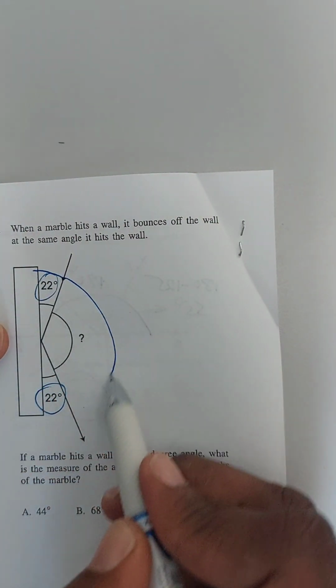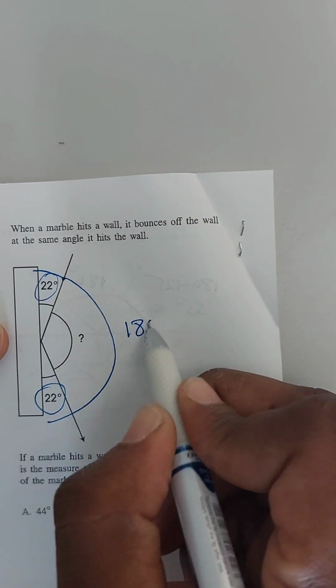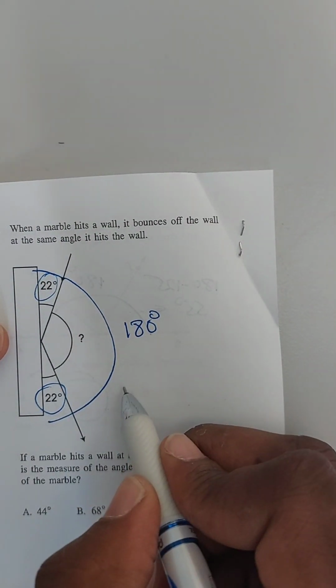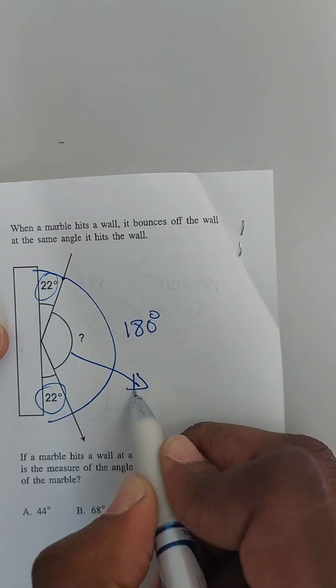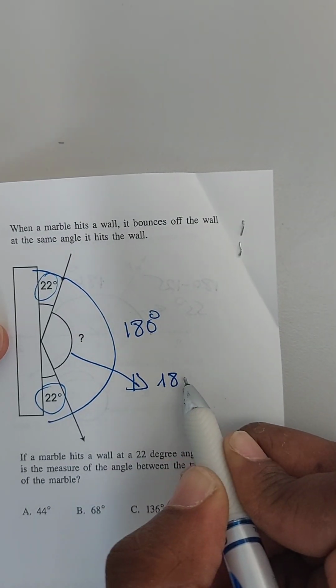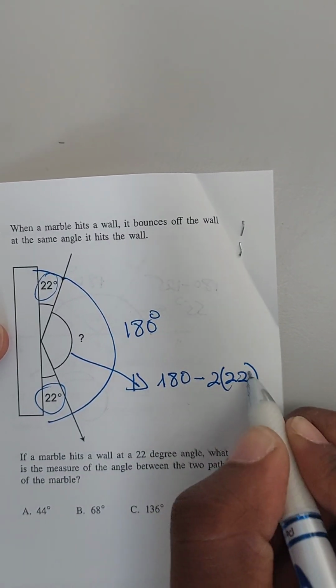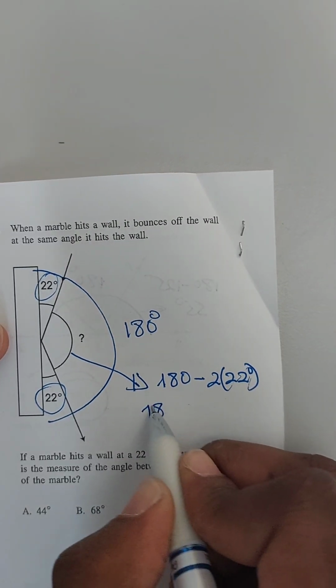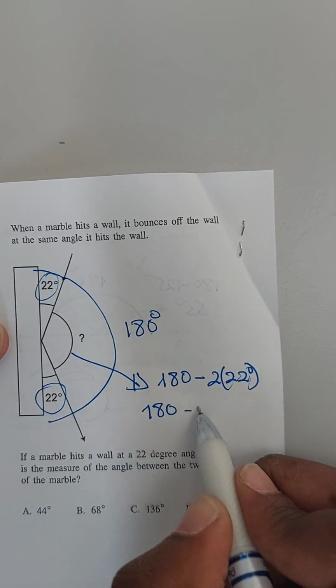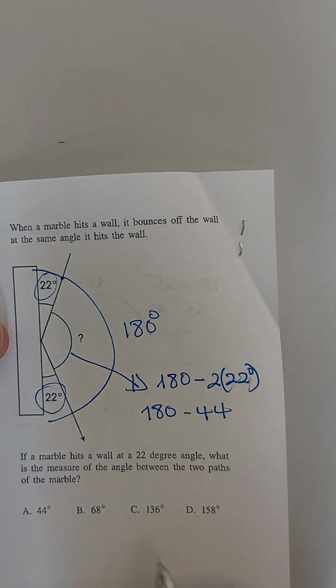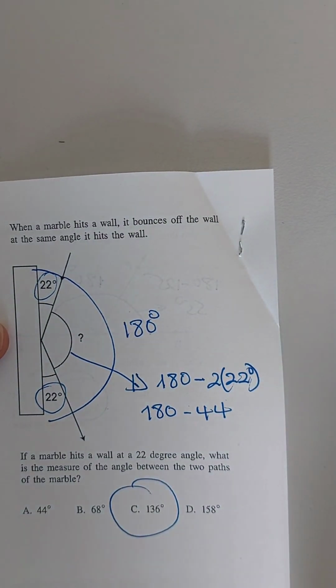So all of this should be 180 degrees. So this 22 and this 22 we already know. So this angle that we don't know should be 180 minus 2 of the 22 degree angles. So that will be 180 minus 44. Okay, and that will give us 136 degrees.